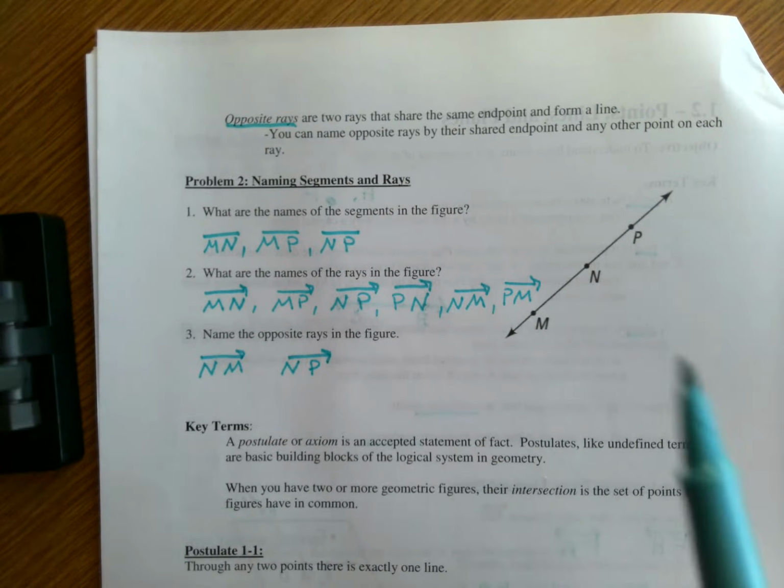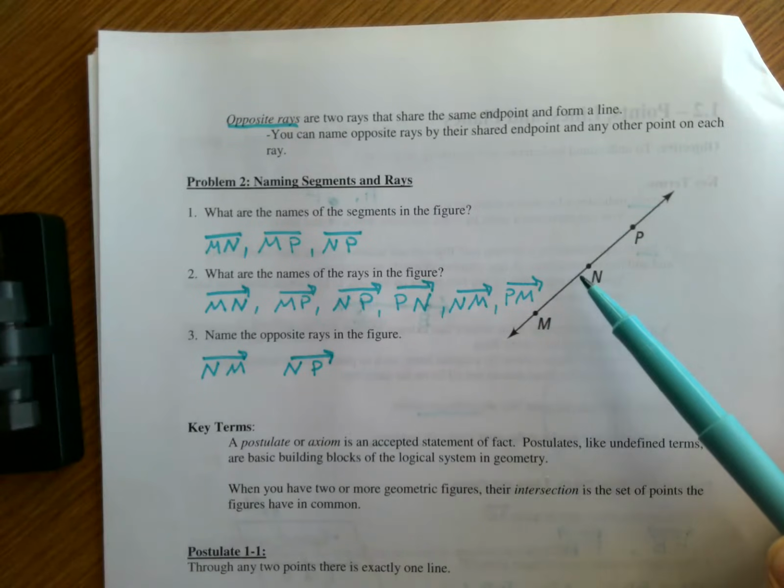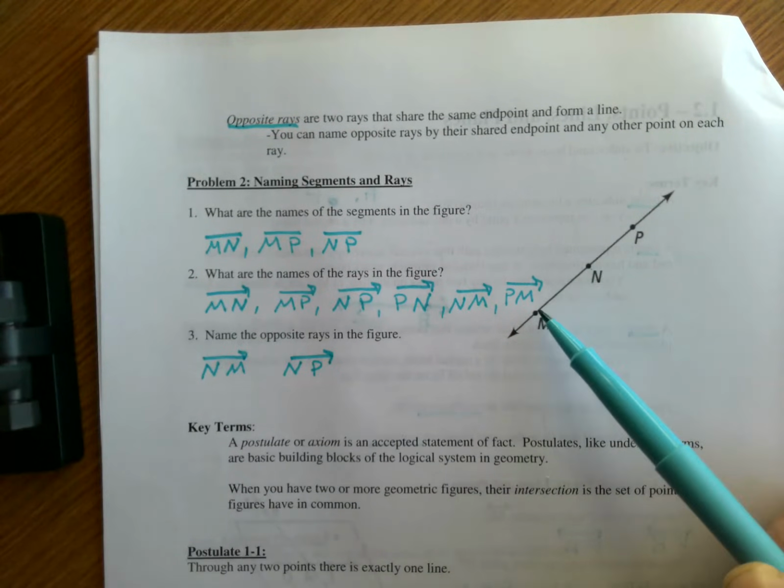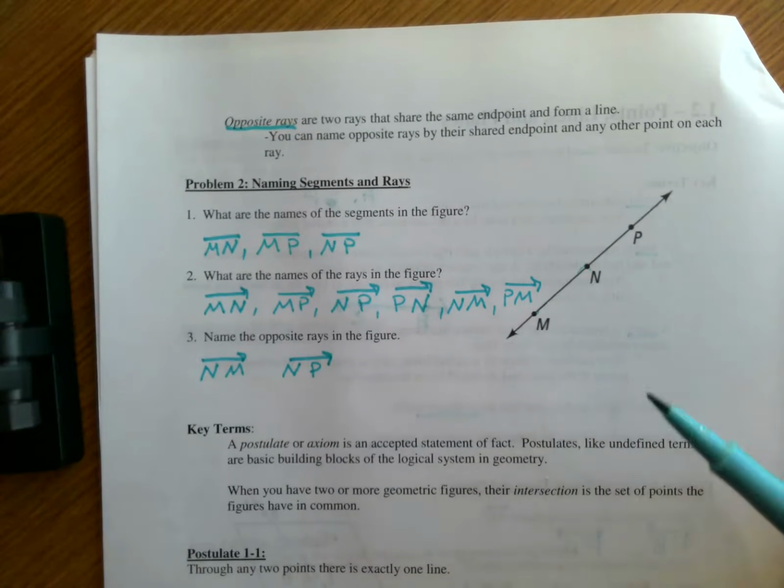So one thing when you're talking about segments are from here to here. So we have MN, we have MP, we have NP. Now I could write them the opposite, but they're going to be the exact same because it's still the distance in between those 2 points.